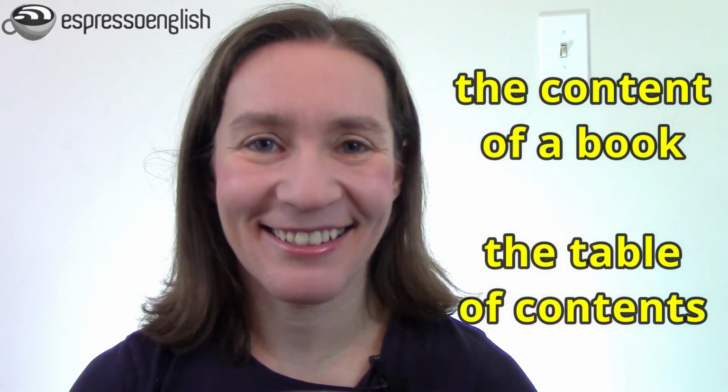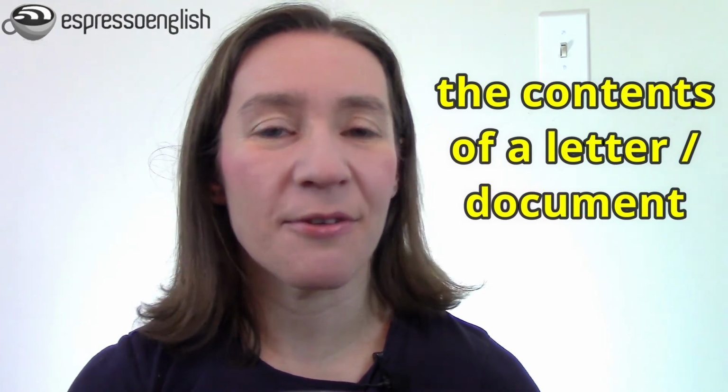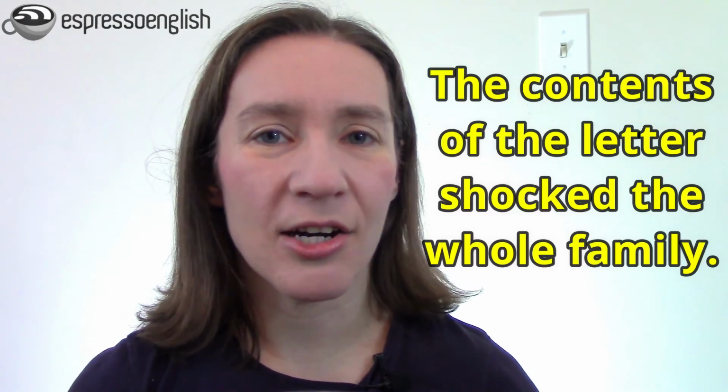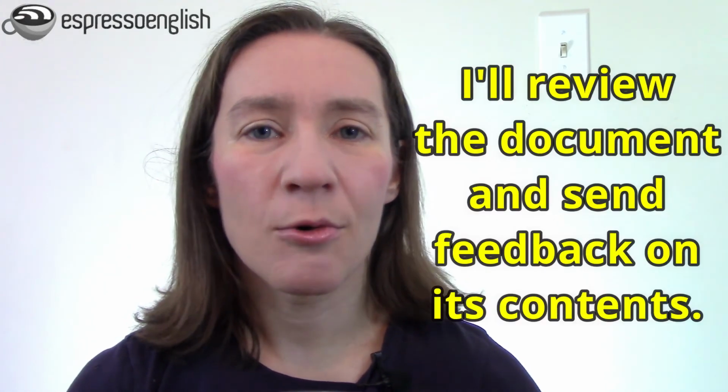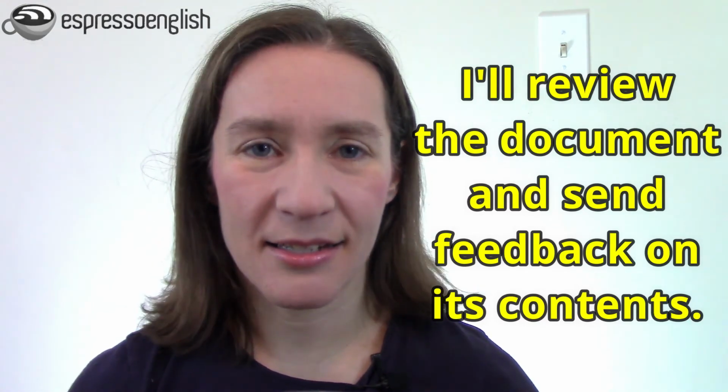Another detail, and a bit of an exception, is that we sometimes talk about the contents of a letter or document, meaning the facts inside it. I know this is tricky because we typically use content, singular, for information, but you'll see sentences like, the contents of the letter shocked the whole family, or I'll review the document and send feedback on its contents. So with letters or documents, you could use either content or contents.